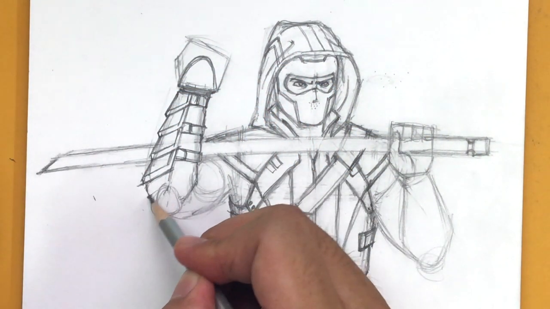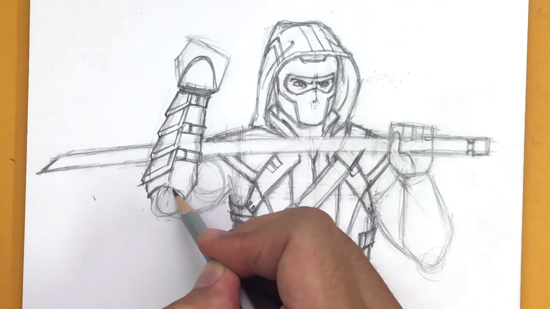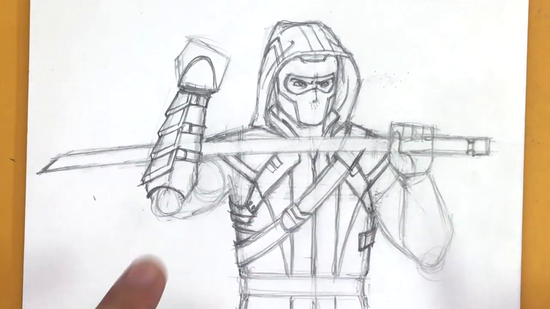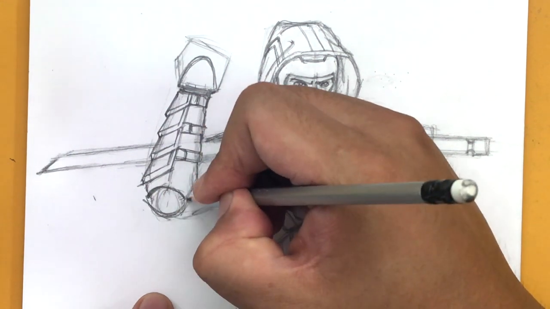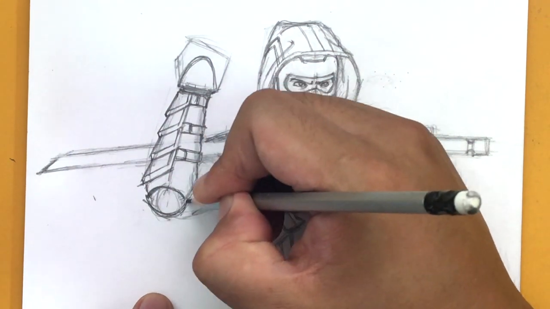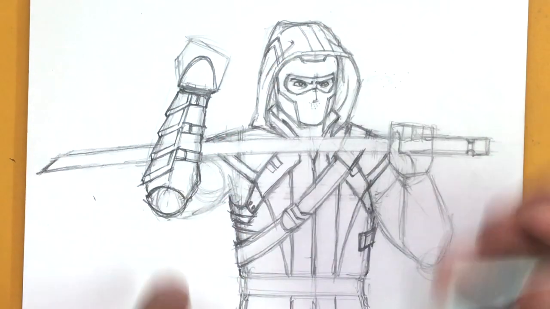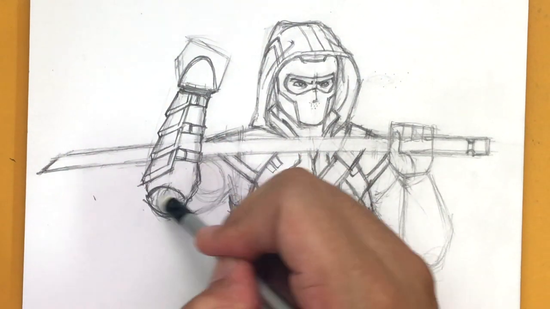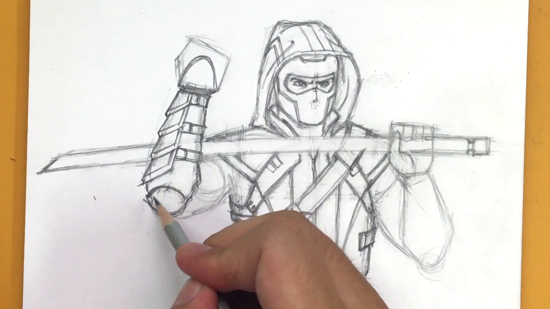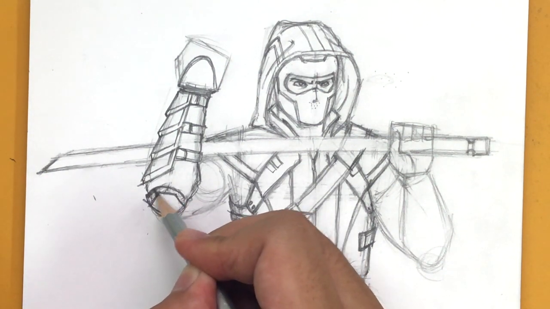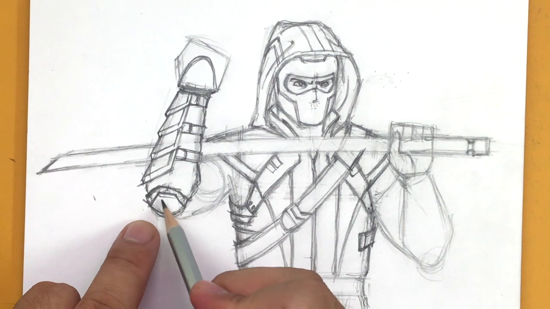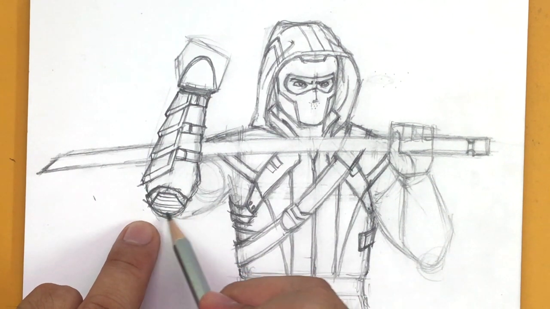So the striped padding is going to go like this. Okay, and then curves like this. Okay, so here's our forearm there. Here's our elbow. Outline. There you go. So you got the outline here and then stripe going across just like that.